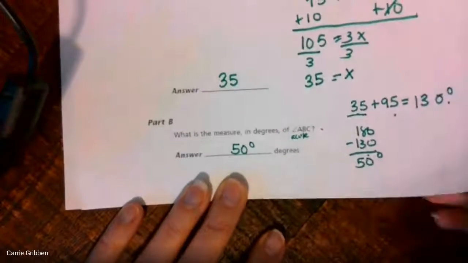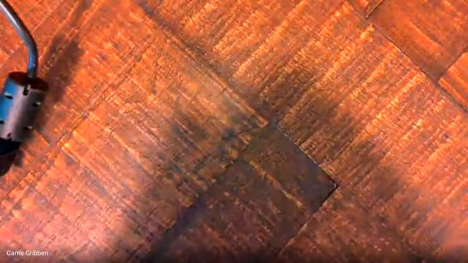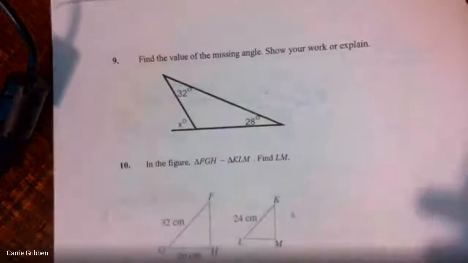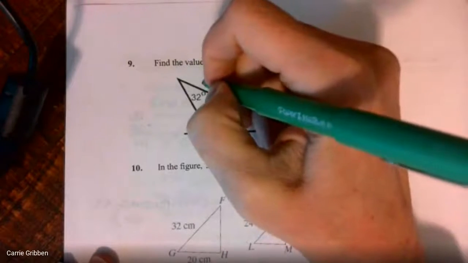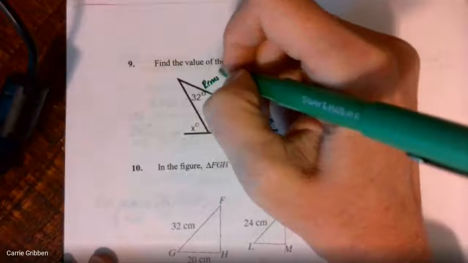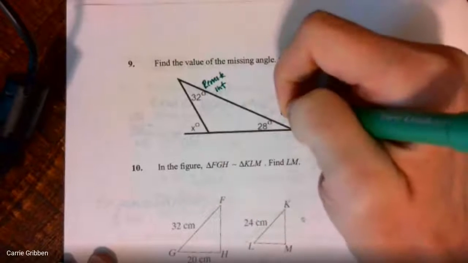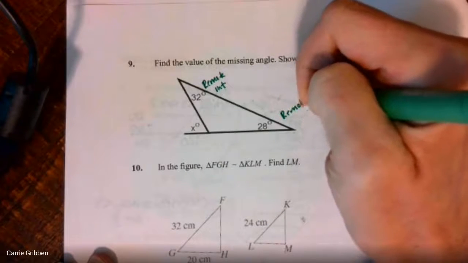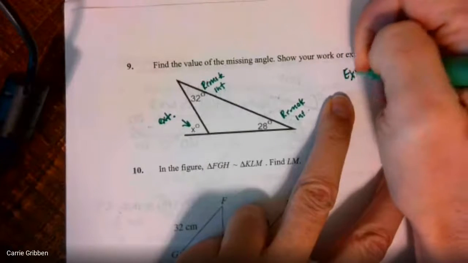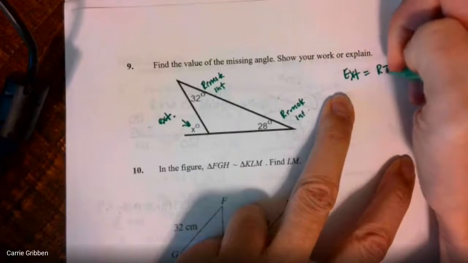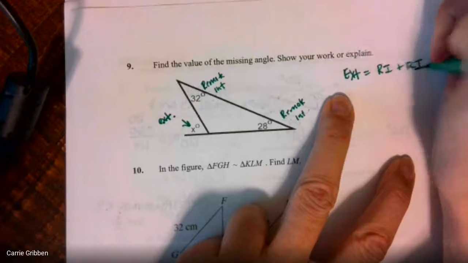Okay. All right, and the last of the geometry questions. Again, when I'm looking at this, I see a triangle. So there are two ways to do this. If you remember, these are called the remote interiors. They're the farthest away. This one's also a remote interior. And this angle, because it's outside the triangle, would be an exterior angle. So there are two ways to look at this. The exterior angle is always equal to the remote interior plus the other remote interior.